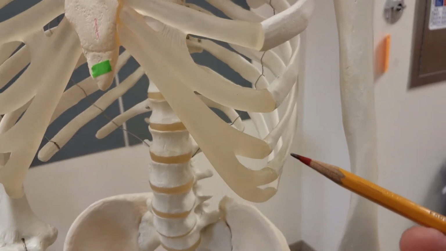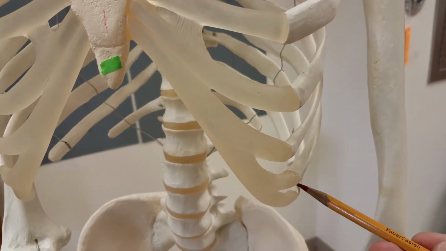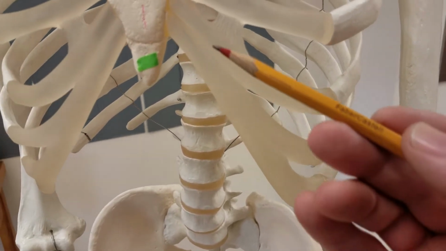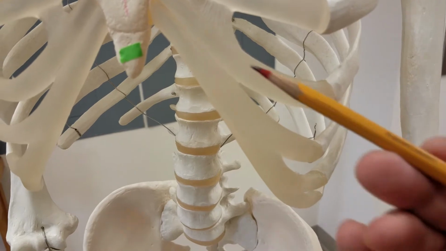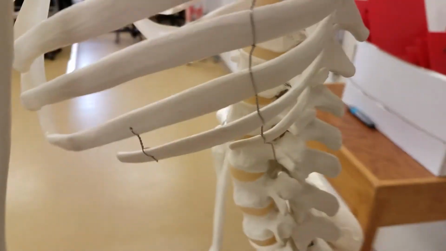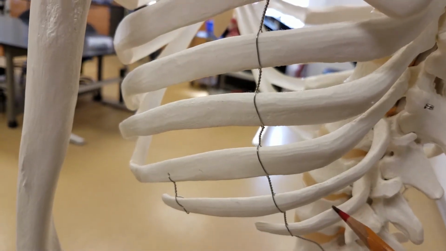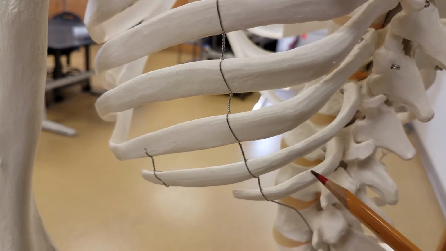The bottom 5 are called false. Now, 8, 9, and 10 do attach via rib number 7, but 11 and 12 do not attach at all. So 11 and 12 are also false, but they're also called floating ribs.